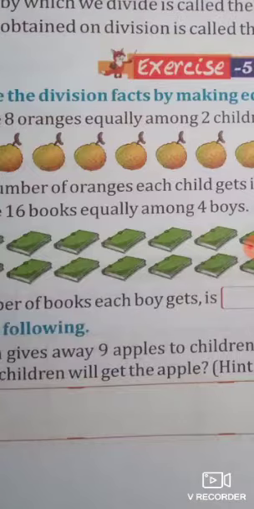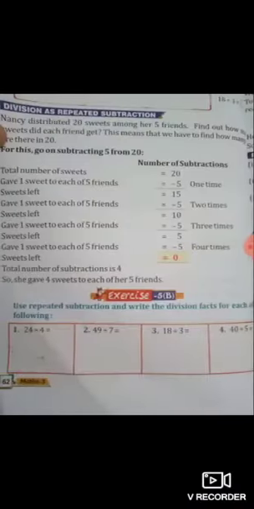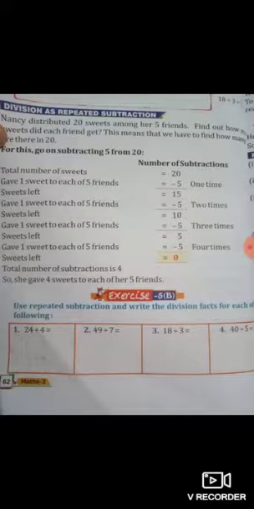Now children, we move on to the next exercise. This is exercise 5B. Use repeated subtraction and write the division facts for each of the following. First question is divide 24 by 4. To solve this question we have to subtract 4 from 24, then we will get 20.